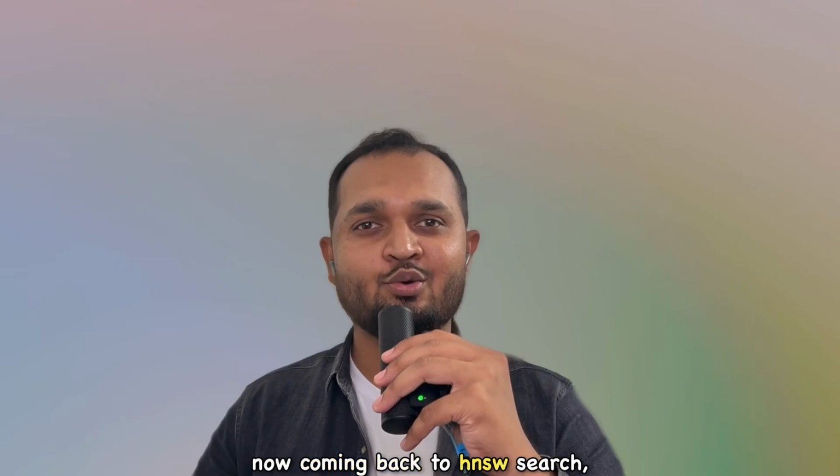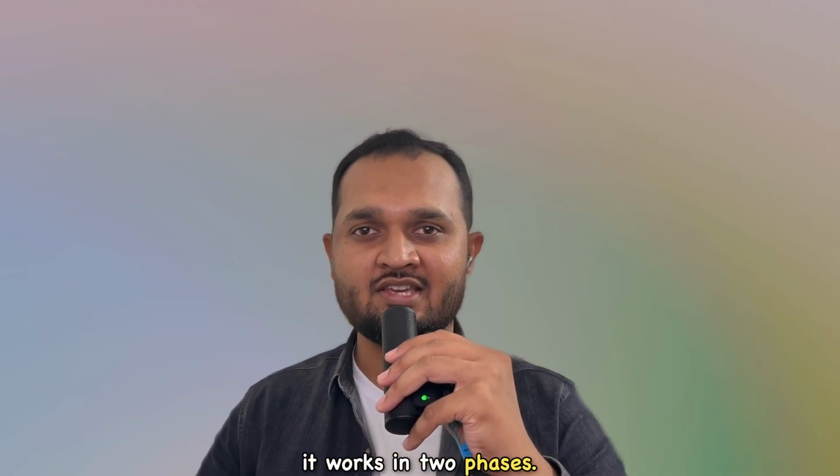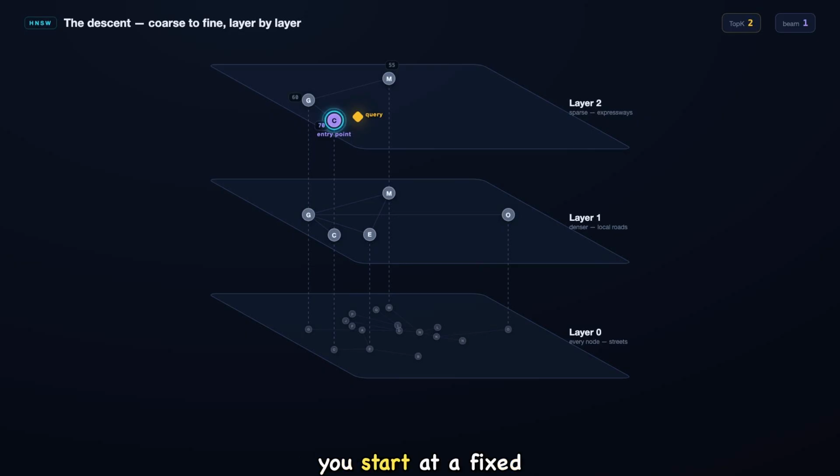Now coming back to HNSW search, it works in two phases. Phase 1, the descent. You start at a fixed entry point at the top layer. The node is fixed. It is not the node which is closest to your vector. It is just a fixed launch pad. This also means starting a search does not cost you anything. No lookup, no scan, just jump right into it.